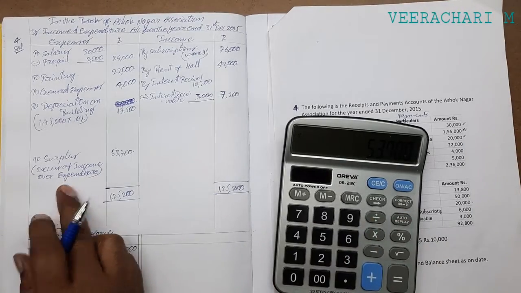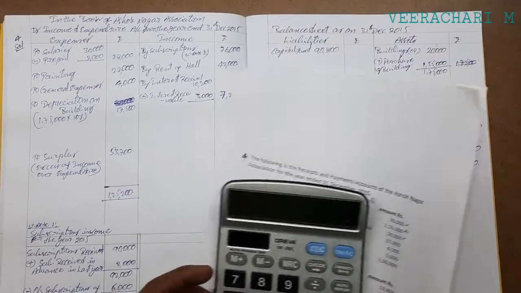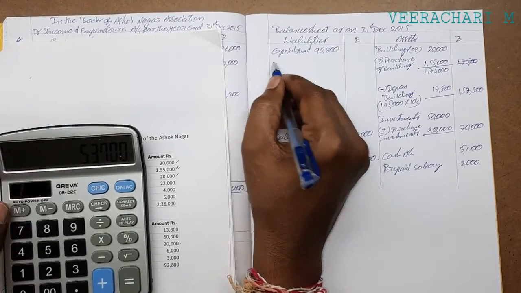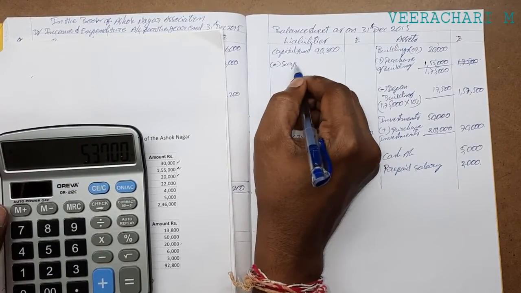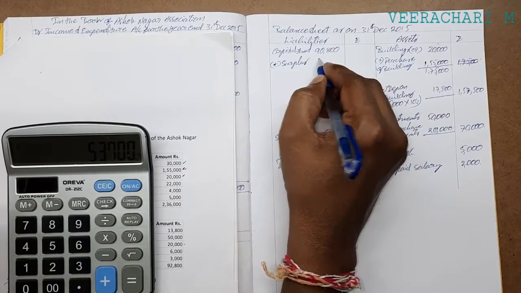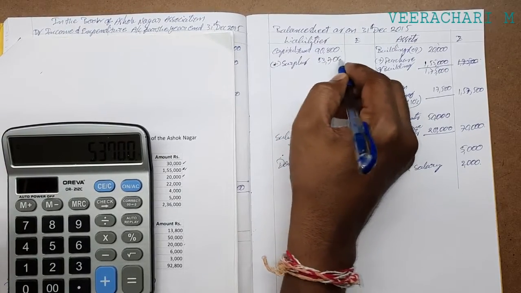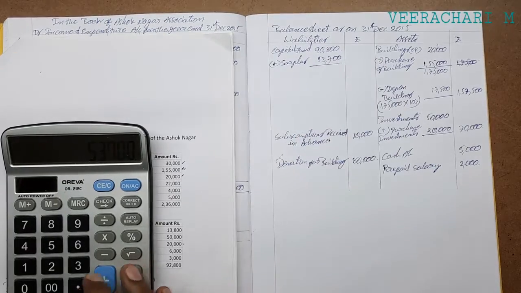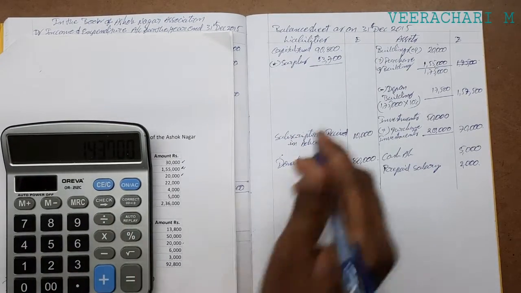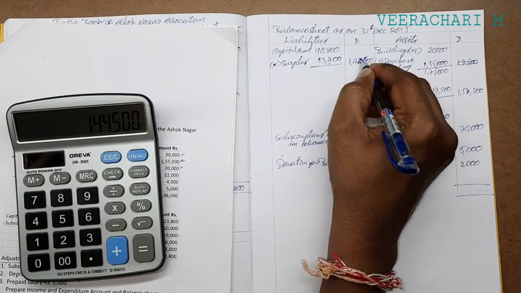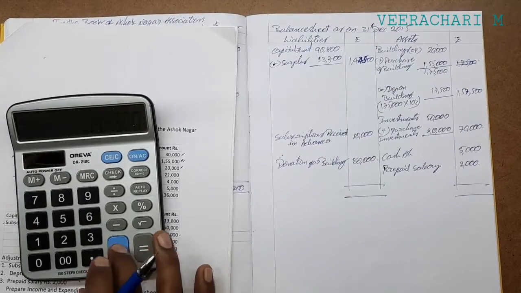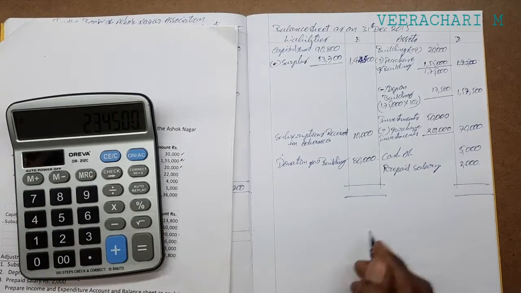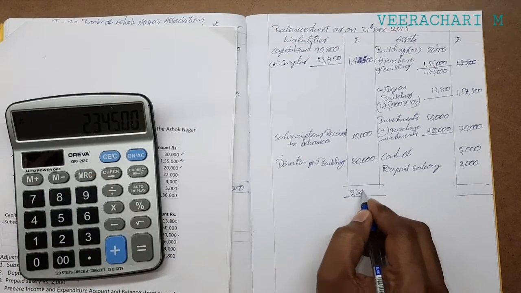This same surplus amount you should add to capital fund. Add surplus, that is 53,700. If you add this to 90,000, 1,44,500, plus 10,000 plus 80,000, 2,34,500.